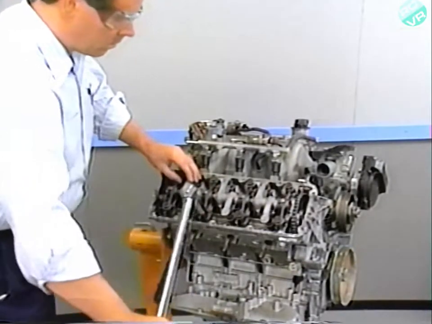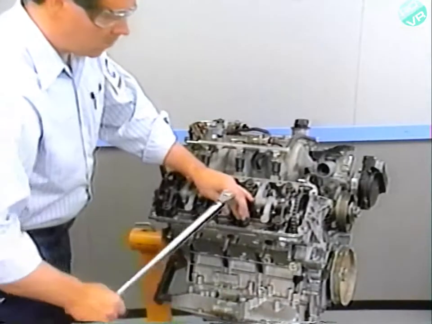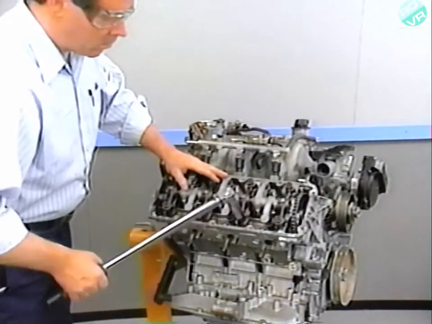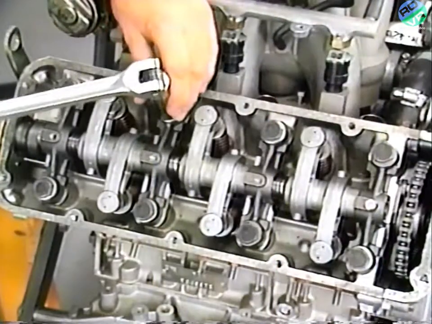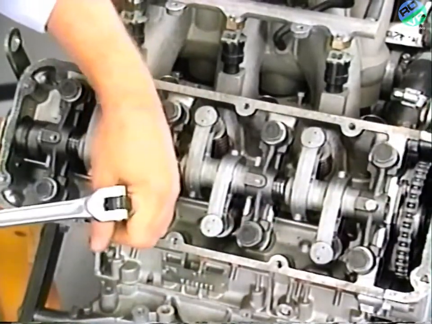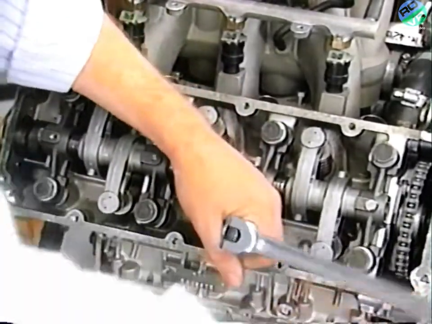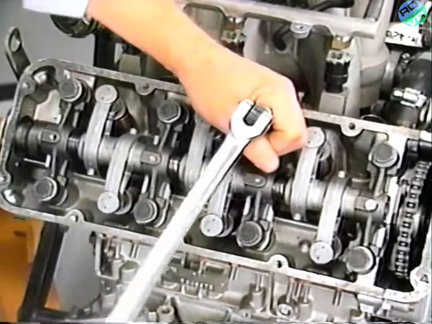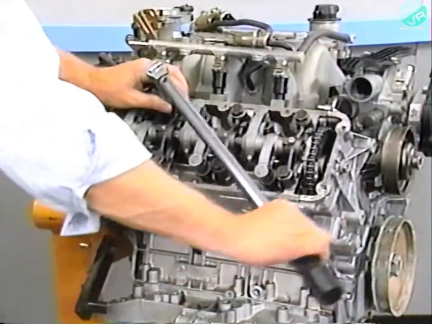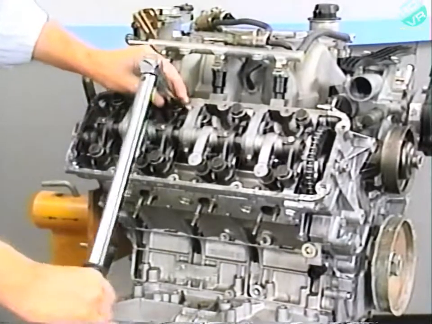The following procedure is then performed on all bolts, one at a time. Starting with bolt number 1, completely loosen all bolts. Then tighten bolt number 1 to 15 foot-pounds of torque.